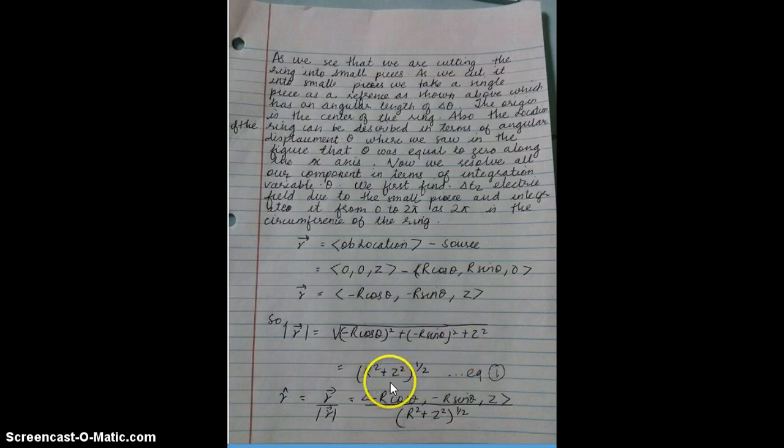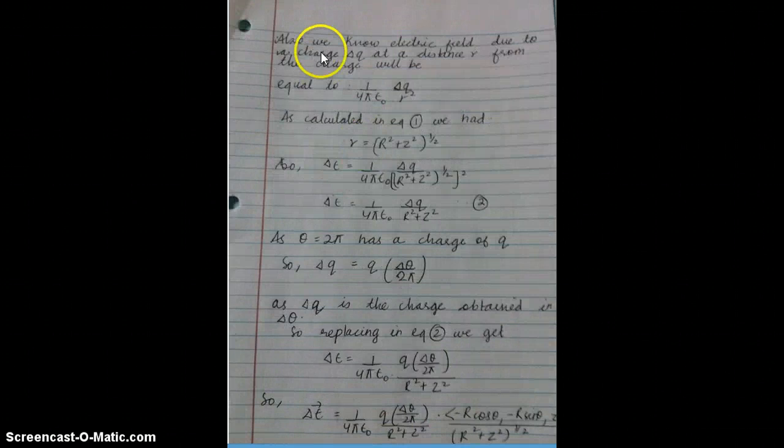We get the modulus of r as r squared plus z squared to the power 1/2. Now we know that r cap is r by r modulus, which we get as negative r cos theta, negative r sin theta, z, divided by r squared plus z squared to the power half. Also, we know the electric field due to a charge delta q at a distance r from the charge will be 1 by 4 pi epsilon delta q by r squared. As calculated in equation 1, we had r as r squared plus z squared to the power 1/2. So we substitute that in the equation of delta E.